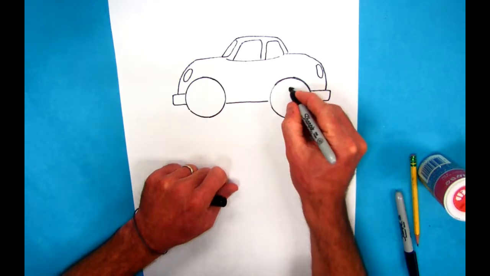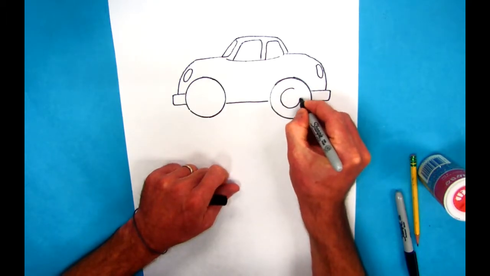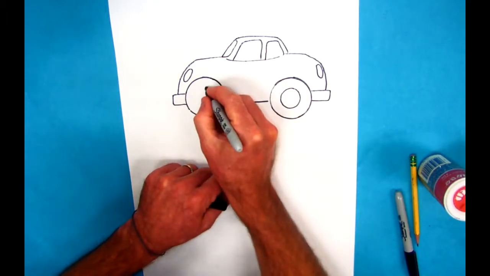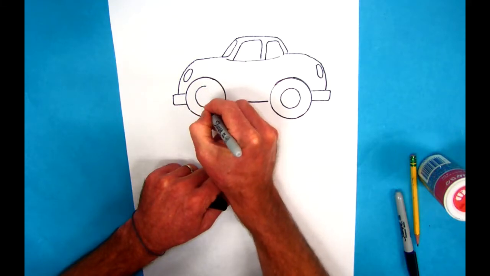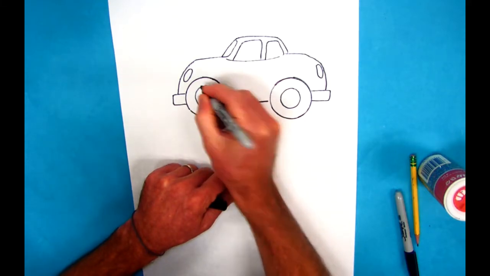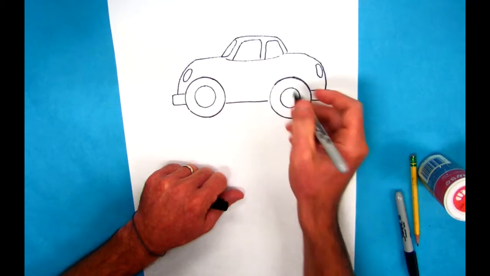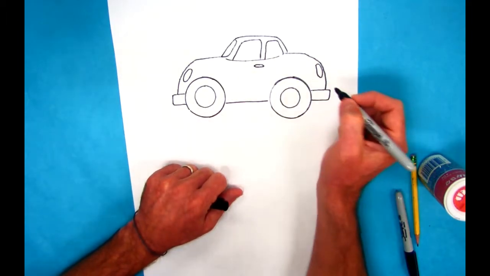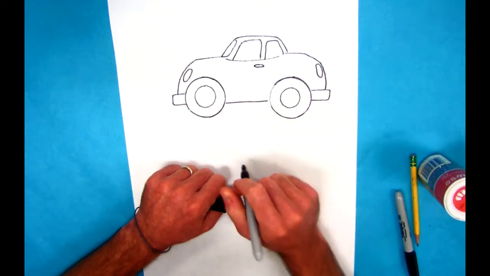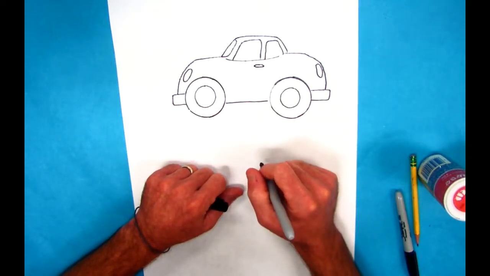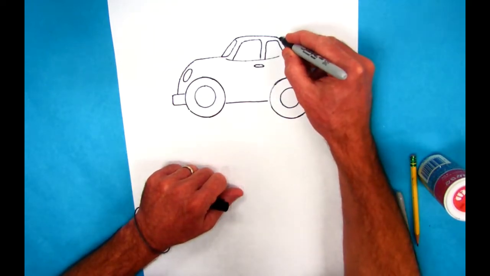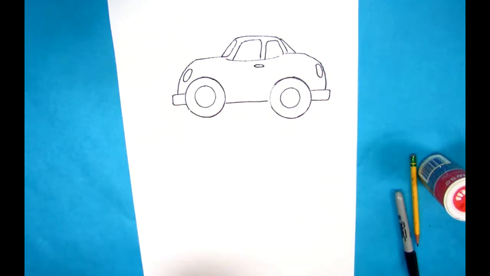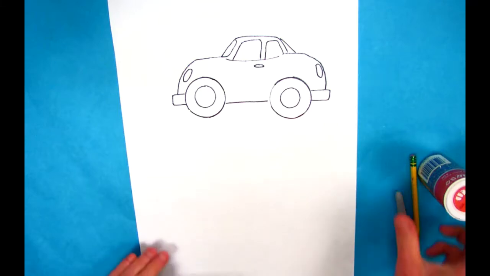Now we have to put on what are called the rims, and then maybe even the door handle so you can get into the car. After that, you can color it, make it look like you want. I'm gonna add a window in the back. Pretty cool and really easy.